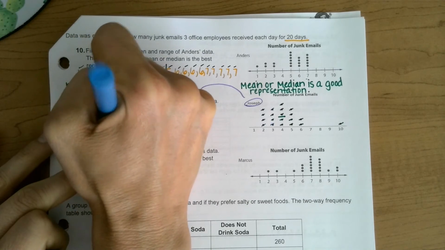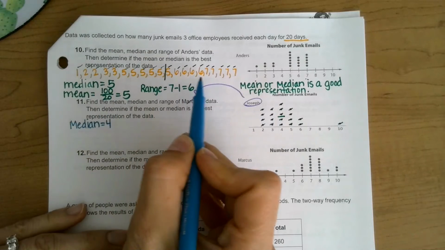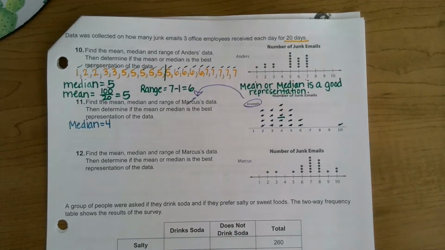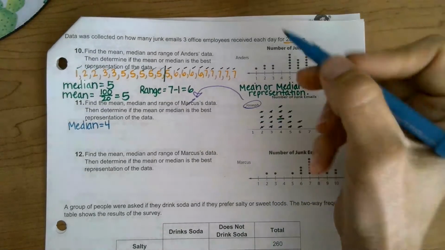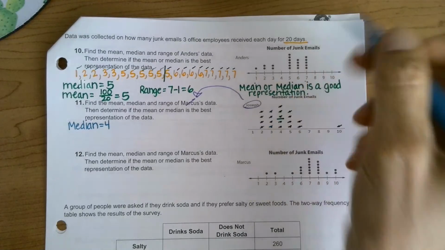But if that's something that is confusing to you, then definitely list out those numbers like I did up here on number 10. All right, then the mean, again, we want to add up all those values. So another method to show you, like I was doing with the table on the previous page, you can multiply.